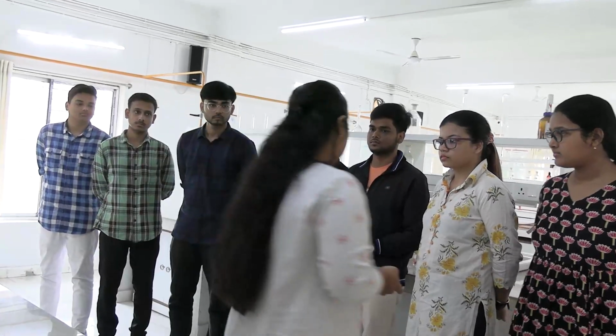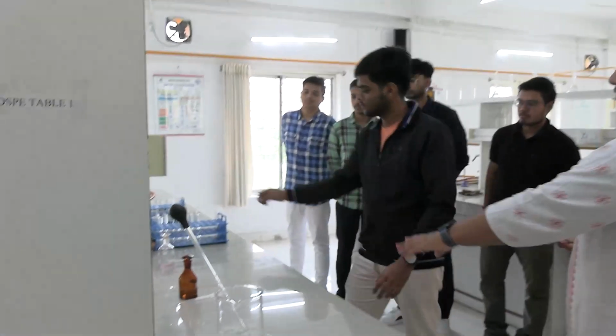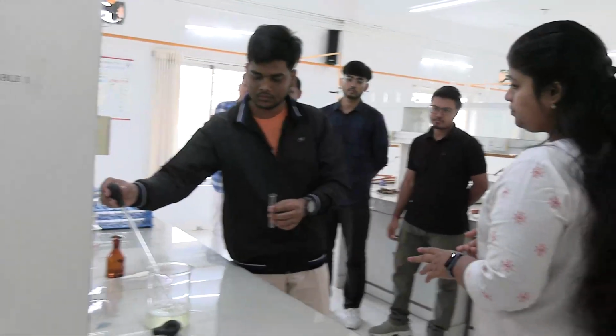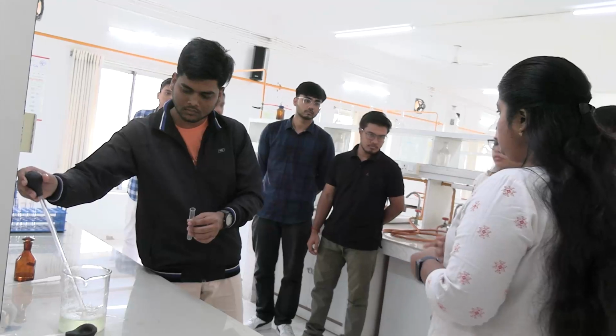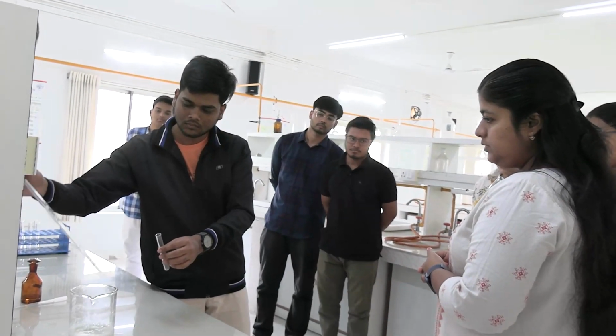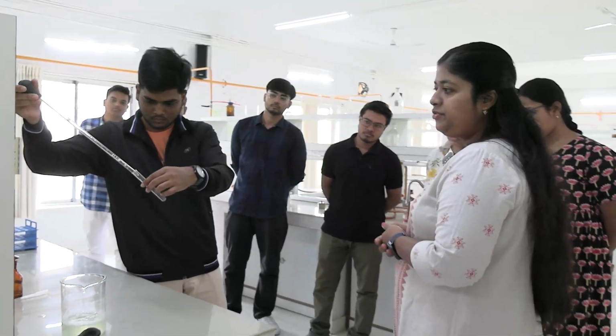So what will we do? One person come take a test tube, fill the test tube with the sample up to 2/3. The burner is burning behind you, be a little careful. 2/3 of the test tube should be filled.